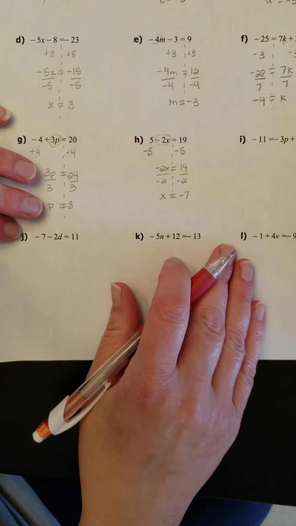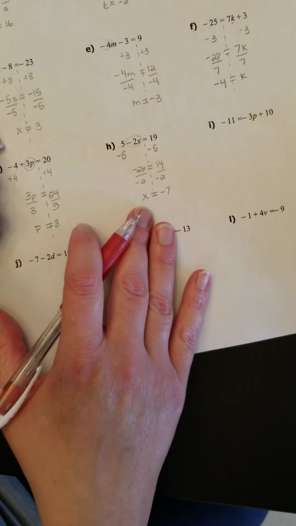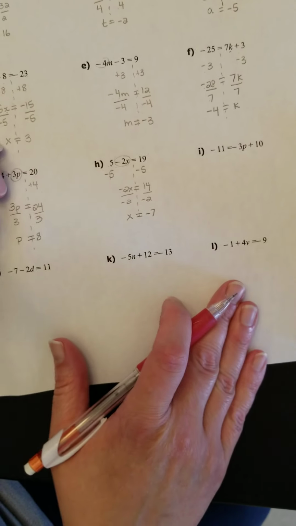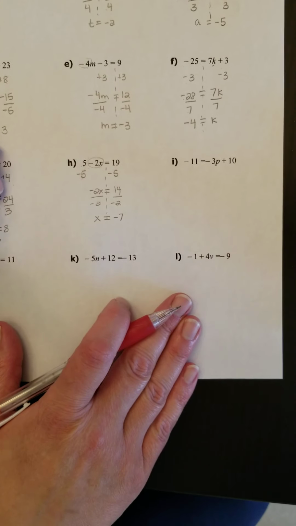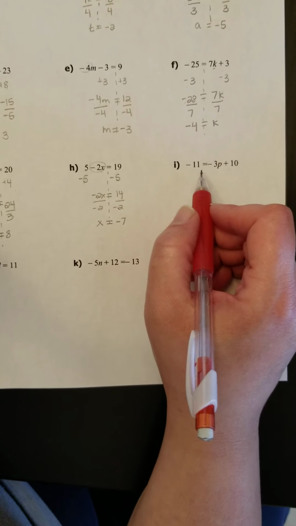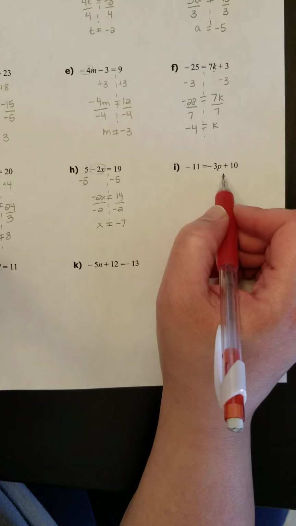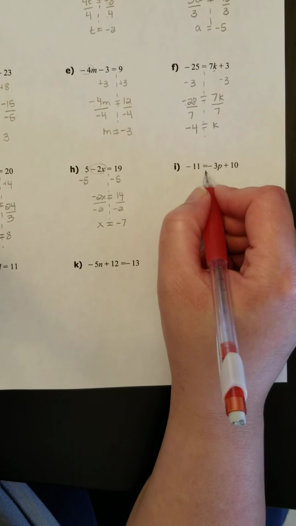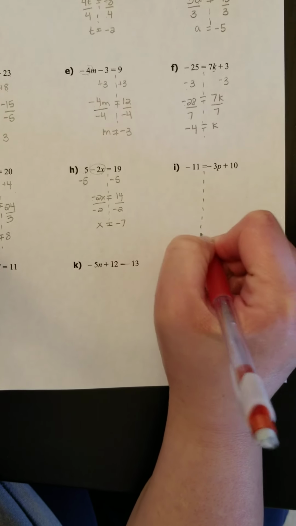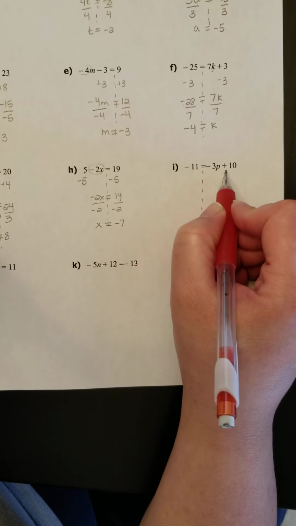Okay. Then I just slide this over a little bit. So for I, we've got a similar kind to F, really, where we've got our variable on the right-hand side, which is a little bit different than what we're used to. So here we've got -11 equals -3p plus 10.